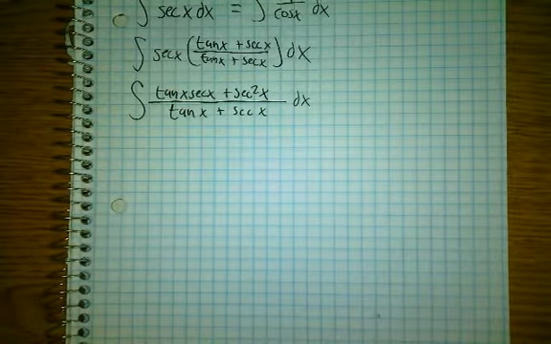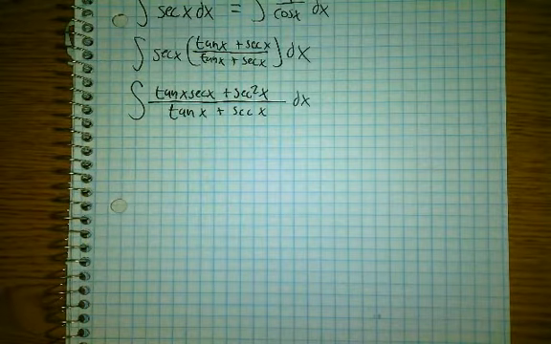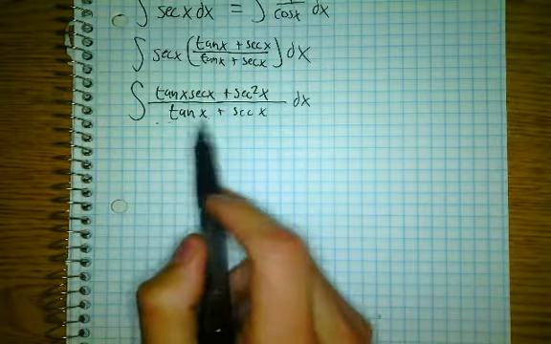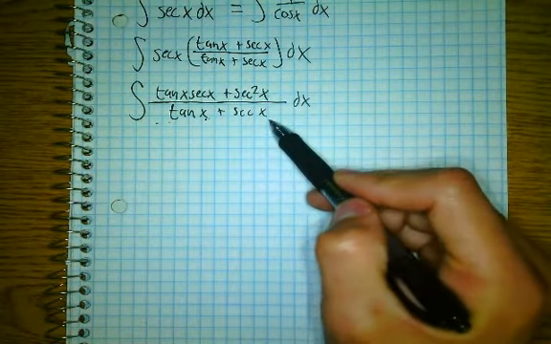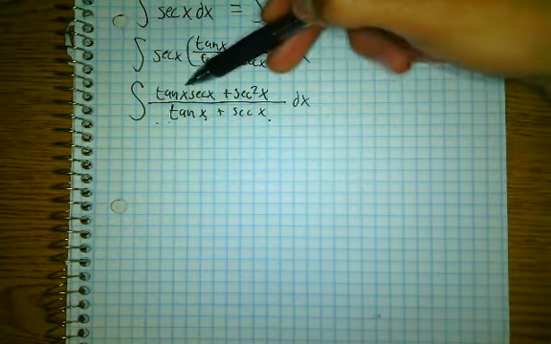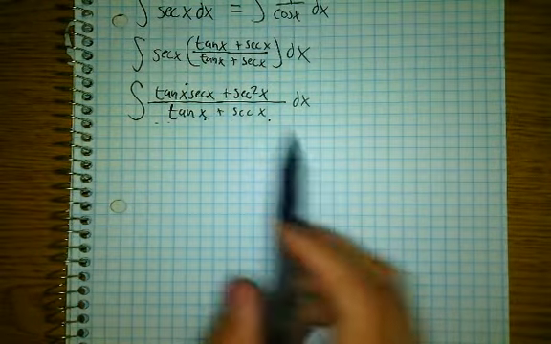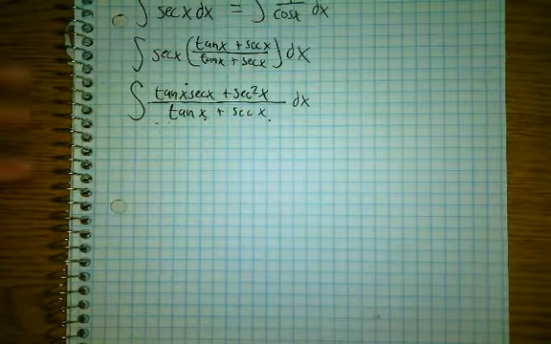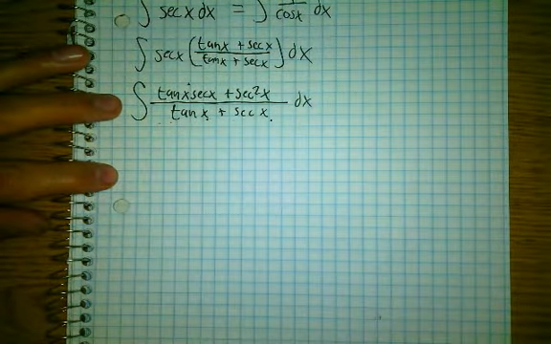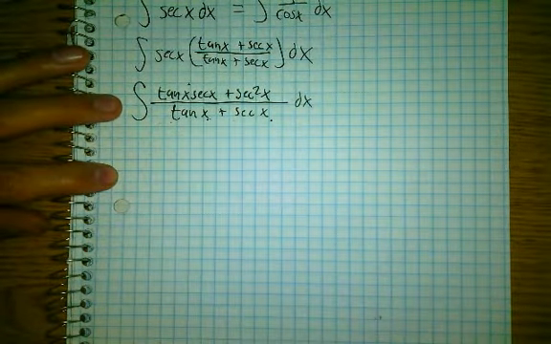And I'm very happy with what I'm seeing right now. I have a fraction. I'm going to begin my process. I'm like, wait a second. What's the derivative of tangent x? Oh, there it is. What's the derivative of secant x? Oops, there it is. So when the derivative of the denominator is on the numerator, what is it? 1 over u. What's the integral?